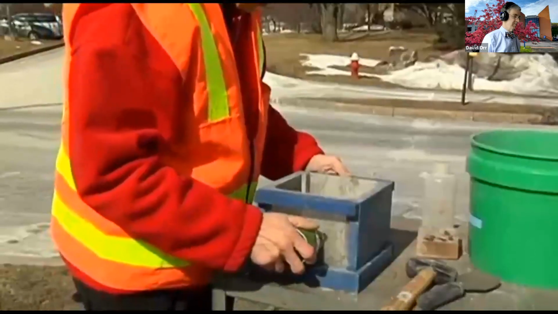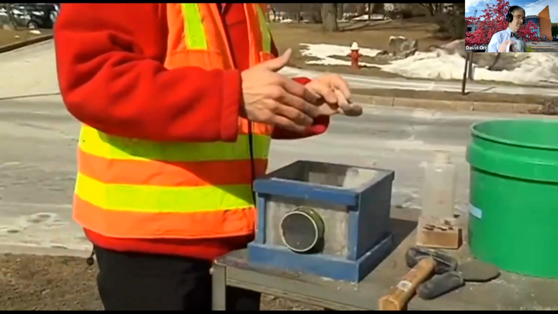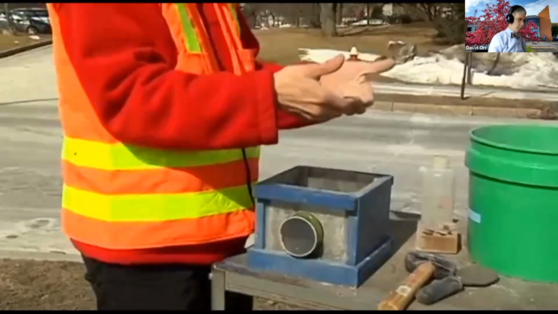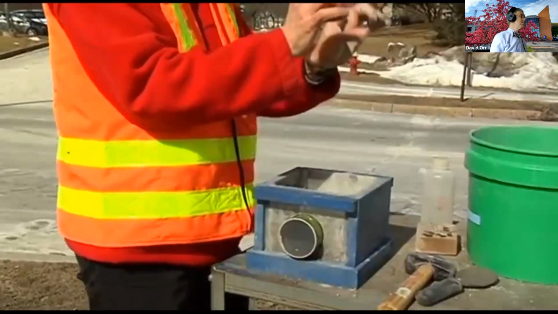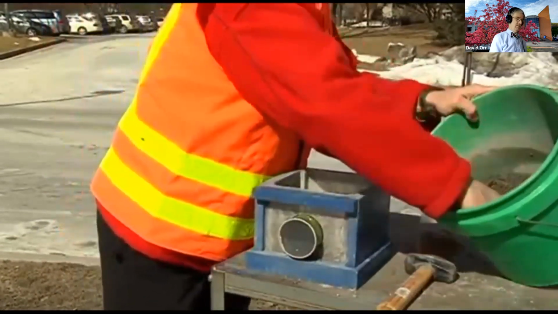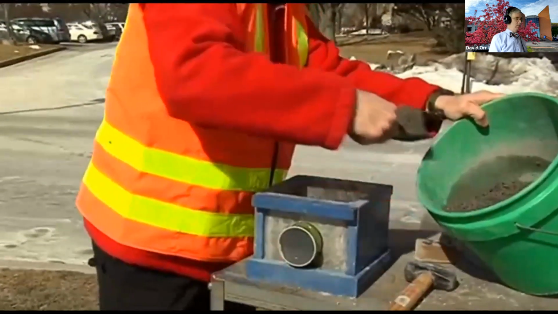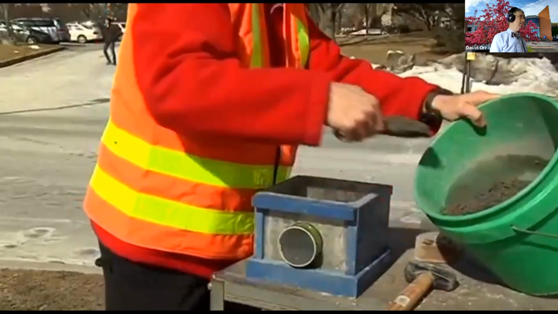Now we're going to put it in. What that haunch does for me is it gives me a place, holds the pipe in place while I'm doing the rest of the work, and actually helps get material underneath so you don't get a void underneath there. So now I'm going to come up. I need to bring my lifts up on both sides evenly. Again, keeping my lift thickness thin.